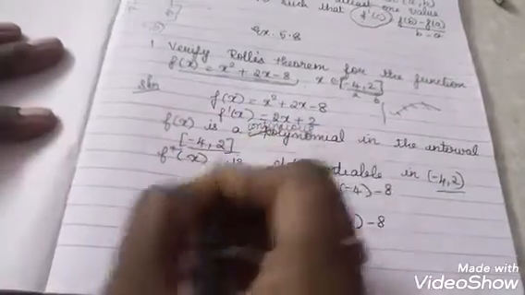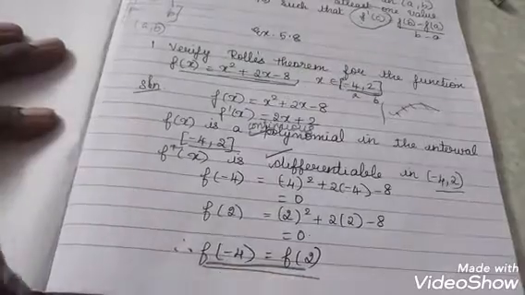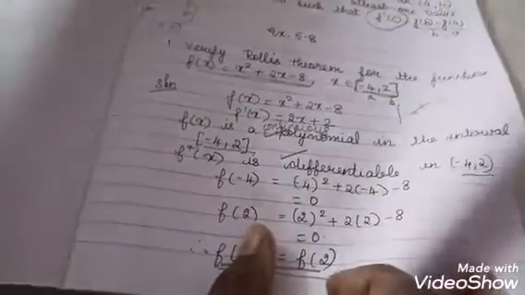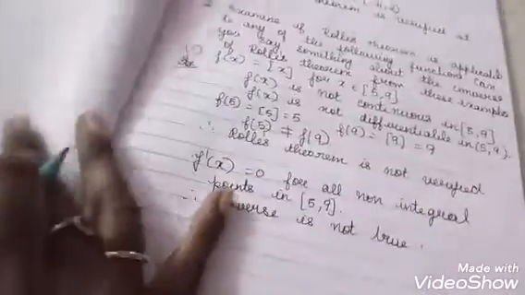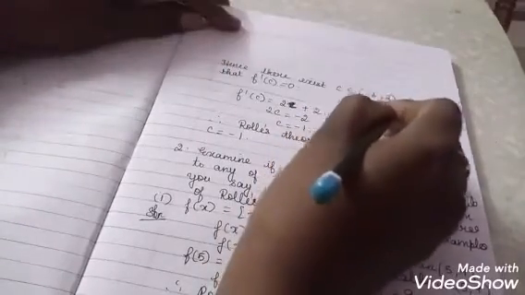So the first one, it is continuous. The second one, it is said to be differentiable. The third one, you have f of a equal to f of b. So that part is also over. Now if it is like that, then what did I tell you? Hence there exists a c belonging to minus 4 comma 2.